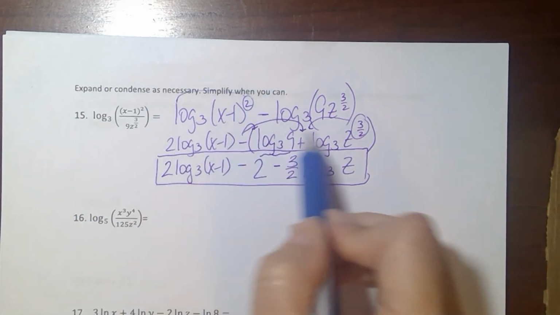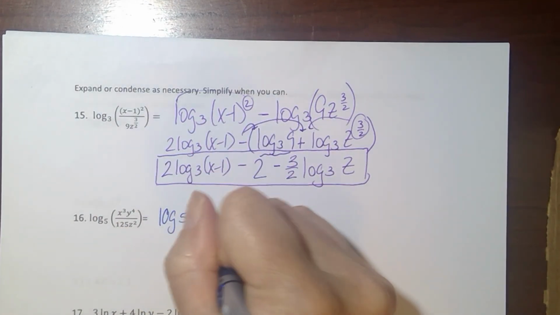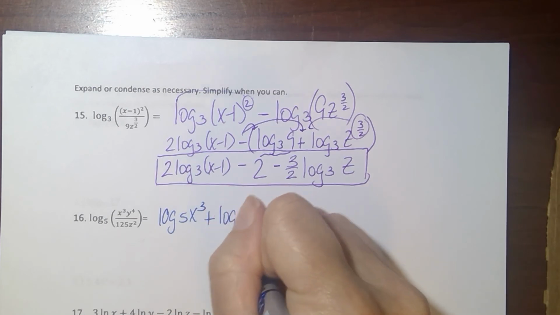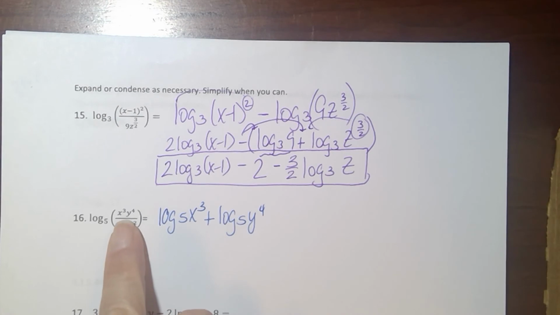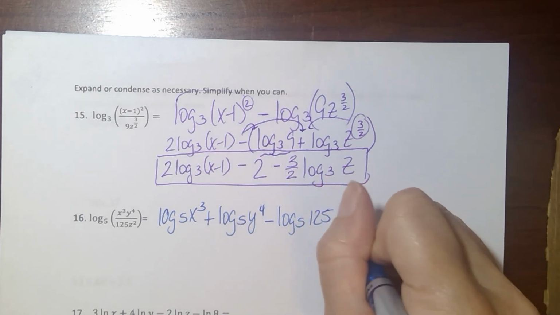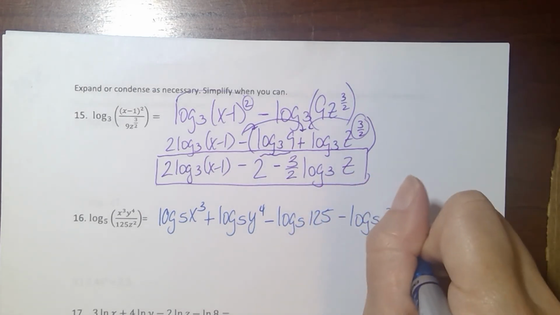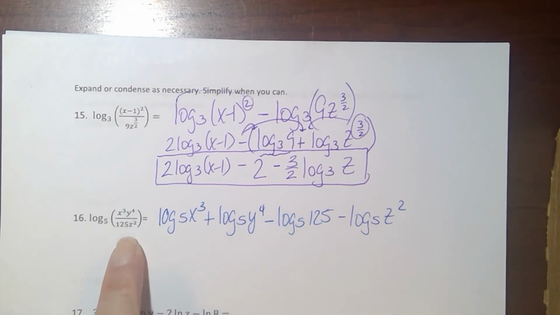So I'm going to skip what would be my first step and say log base 5 of x cubed plus log base 5 of y to the 4th. Those are the 2 statements that were multiplied in my argument in the numerator, minus log base 5 of 125 minus log base 5 of z squared. Those are the 2 statements that are subtracted because they came from my denominator. They were being multiplied here. When I split them apart, I distribute that negative.